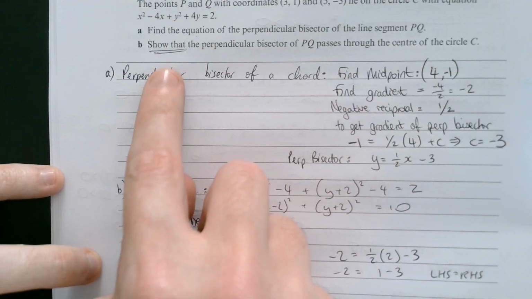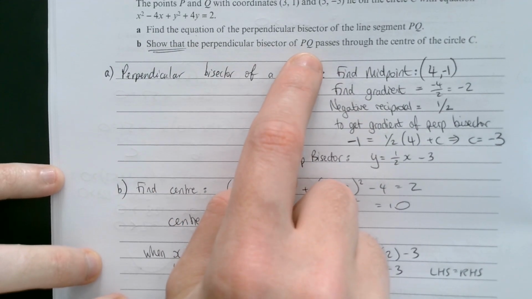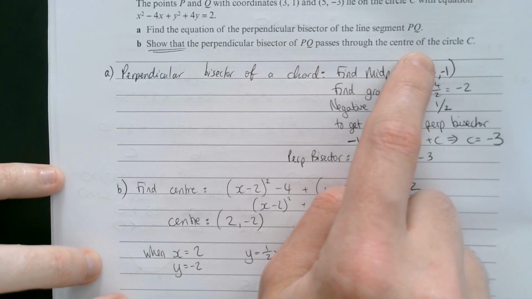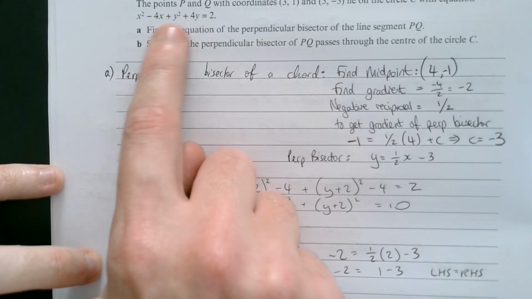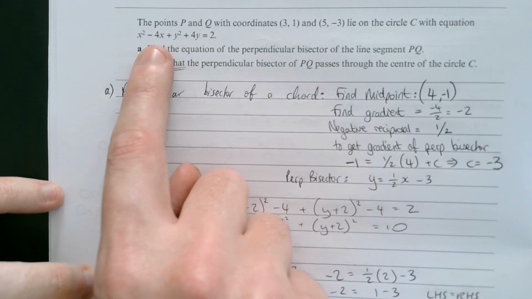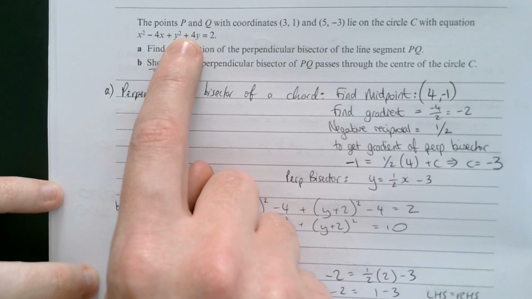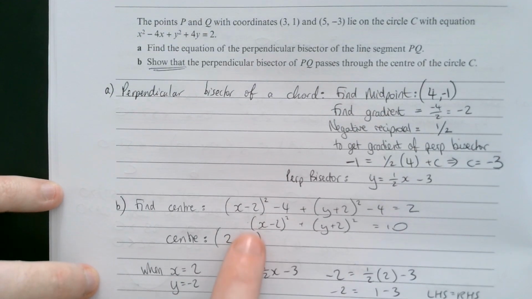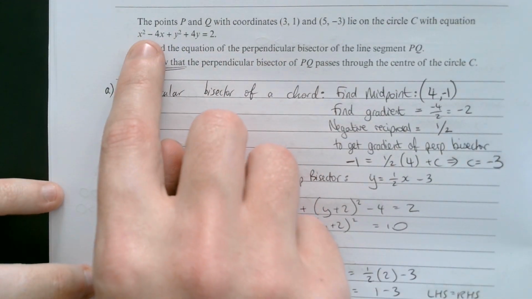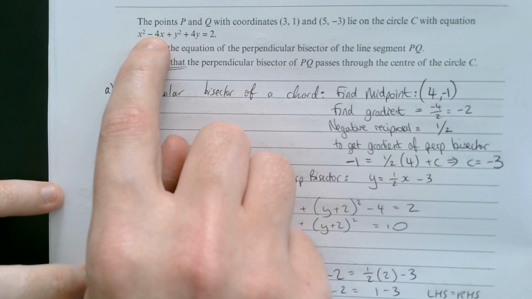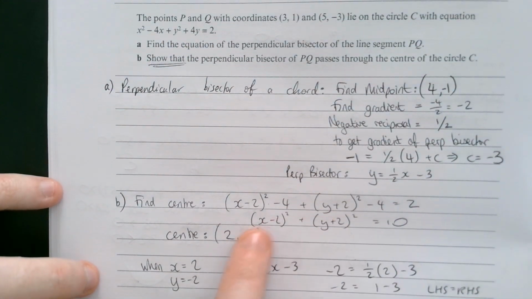Show that the perpendicular bisector of PQ passes through the centre. Firstly, you've got to find the centre by completing the square on this. So it's going to be minus 2 in the bracket and then plus 2 in the bracket. So I did do it all here, but you don't actually have to do it all. You just need to know the centre, which is going to be 2, minus 2.